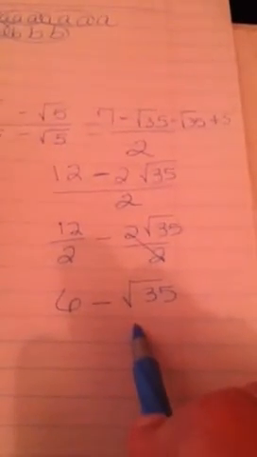Now my suggestion, when you're reducing, be very careful. You want to separate to see if you can reduce. So 12 divided by 2 minus 2 square root 35 divided by 2, and now you're reducing: 6 minus, and those would cancel, square root 35. Now if you put your original problem in your calculator with parentheses, divided by parentheses, get a decimal. And then put this into your calculator and they should be the same decimal.